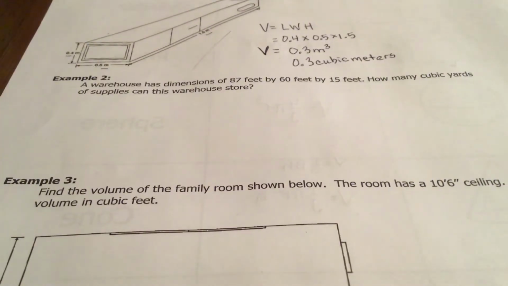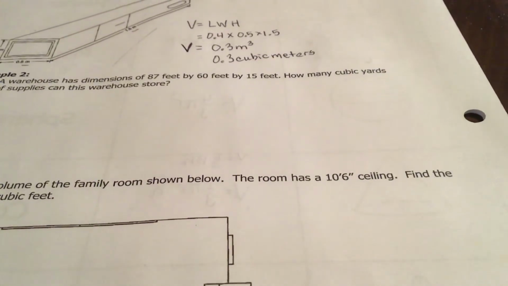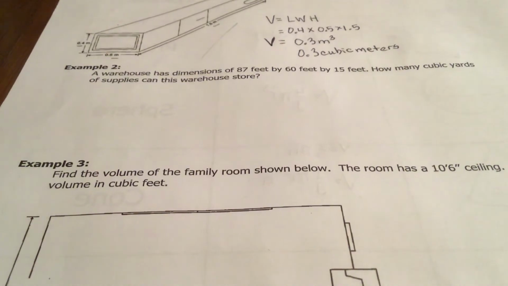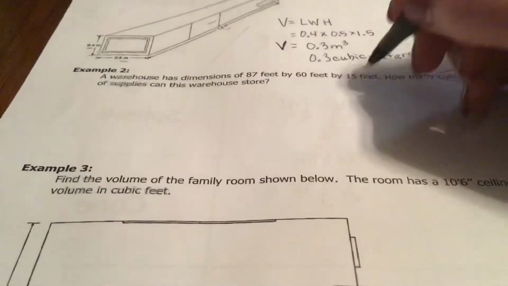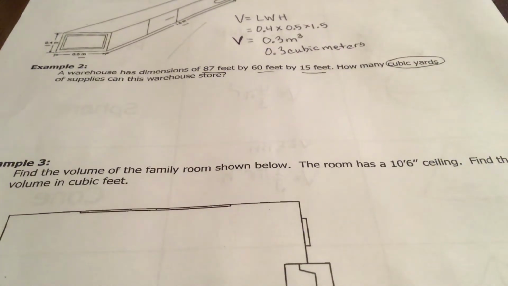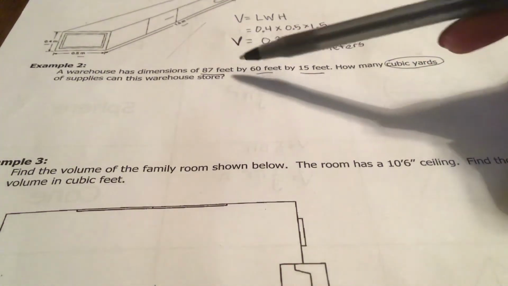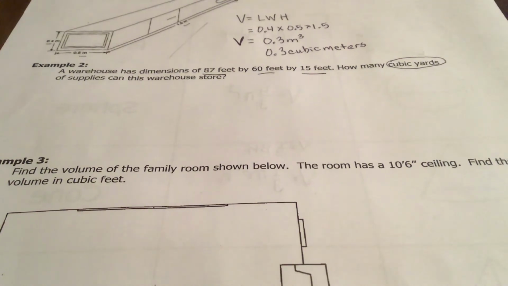It says a warehouse has dimensions of 87 feet by 60 feet by 15 feet, and it's asking how many cubic yards of supplies can this warehouse store. So I want you to notice that this is cubic yards, and this given information is in feet. So that might be something that we need to deal with right off the bat just to make things easier. We need to be able to convert them into cubic yards. And that was a couple lessons ago, so you should remember that for feet into yards, we're just going to divide each of those by 3.